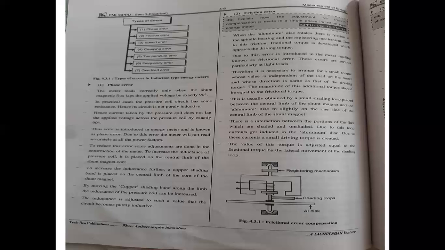It is necessary to arrange for a small torque whose value is independent of the load on the meter and whose direction is the same as that of the driving torque. The magnitude of this additional torque should be equal to the frictional torque. Means at no load condition, we should add one small torque which is in the same direction as the driving torque, and this will be used when the frictional torque is produced.